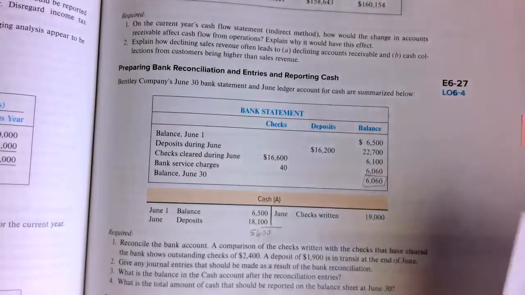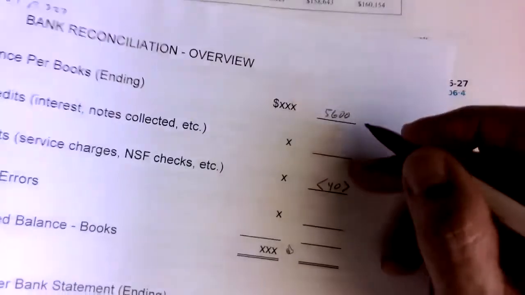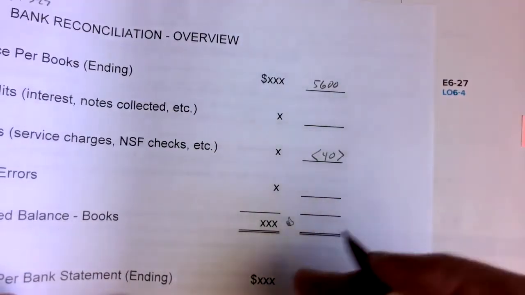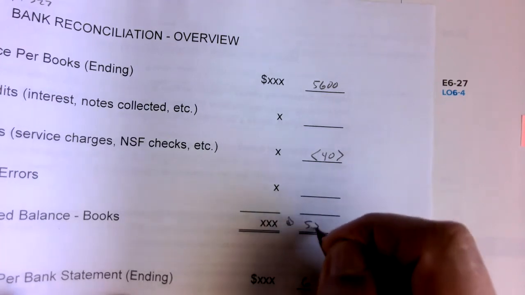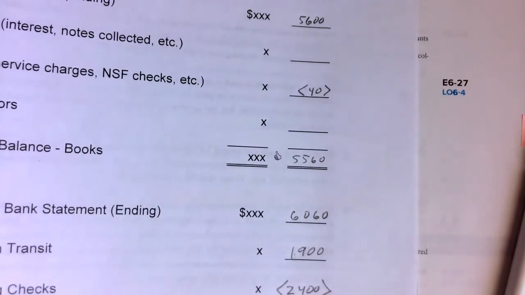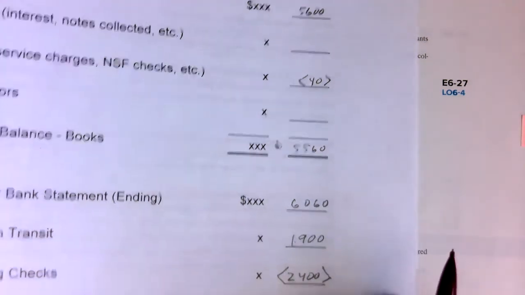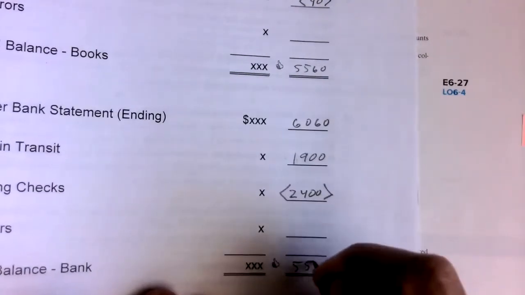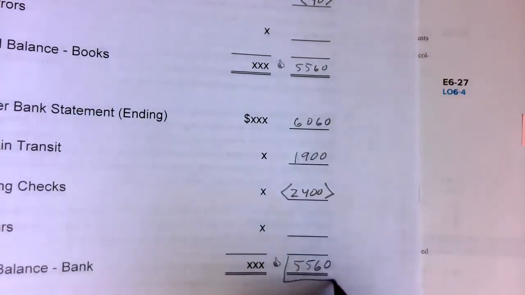And I don't see anything else on the bank statement that we should have to account for. So let's see what happens here. 5,600 less 40 is 5,560, if my mental arithmetic is working correctly. And then I think we're good here too. 6,060, my mental math says yes, but I'll add it: 6,060 plus 1,900 minus 2,400. Bingo, 5,560. And cha-ching, we got it to balance.